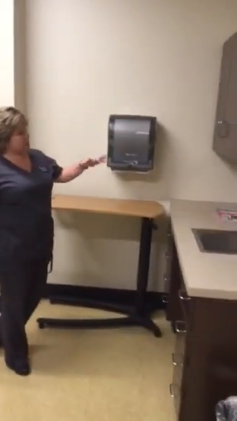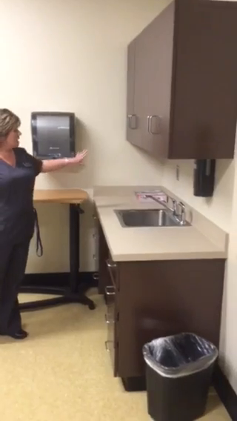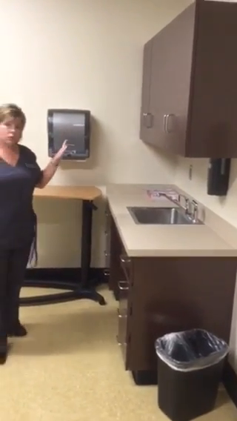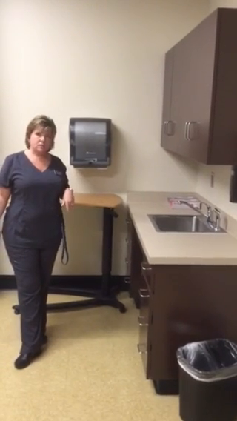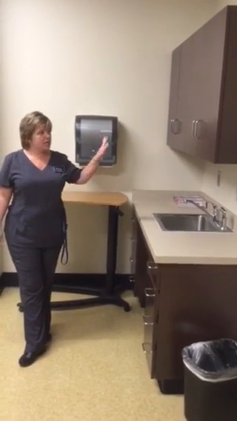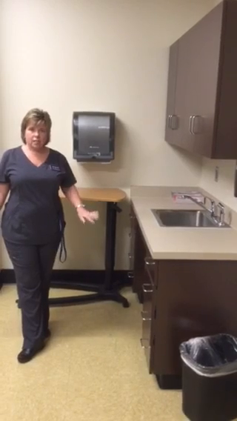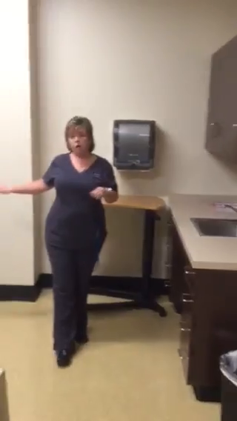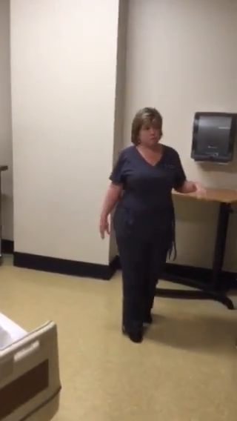Each room has a sink, hand washing station, extra size gloves. The drawers and cabinets in these rooms will not have patient specific supplies. So there's not any reason for you to go searching in these for something that has to do with the simulation. All of that will be out for you.